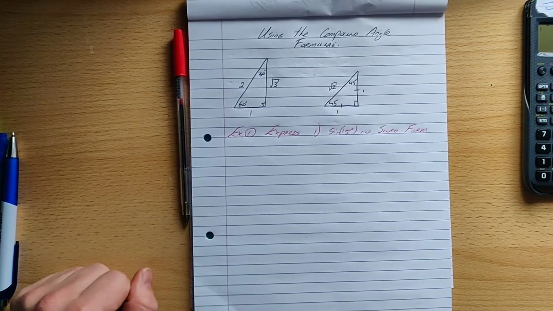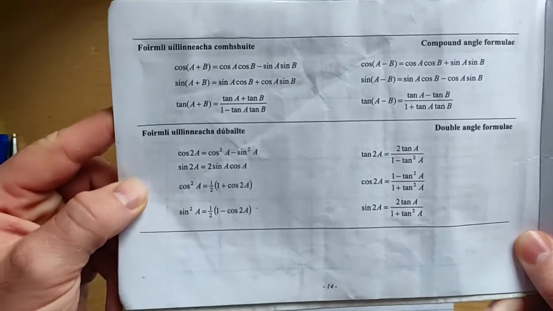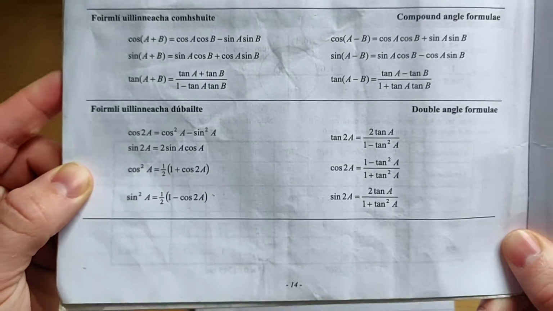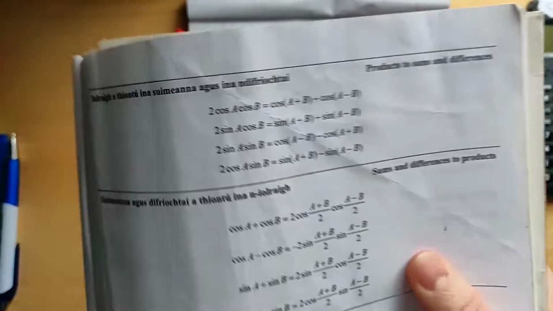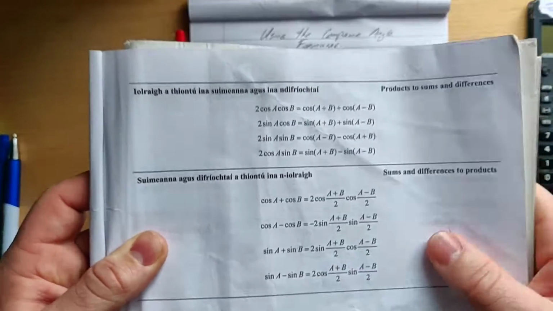Right, so just to save a bit of time on the rest of the videos, I'll just show you that the formulas that we're actually trying to work out all the time are all in the logs. On page 14, that's the first one. On page 15, that's the second lot of them. Now we're going to be using them throughout the next couple of chapters. Right, so I'll just leave that there for a minute.